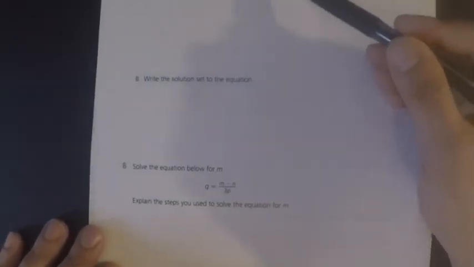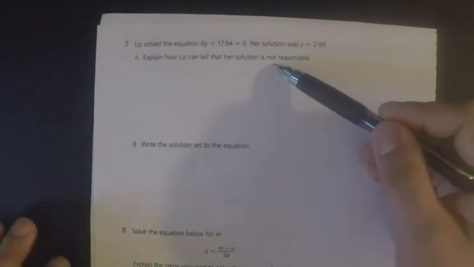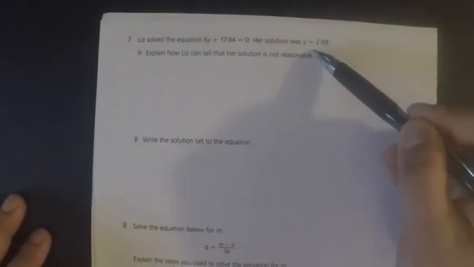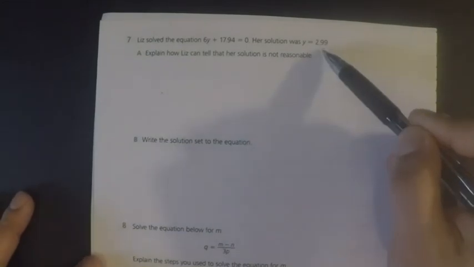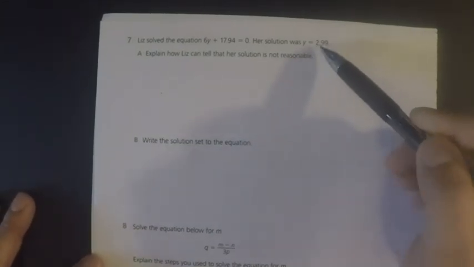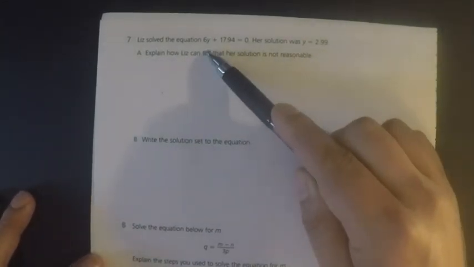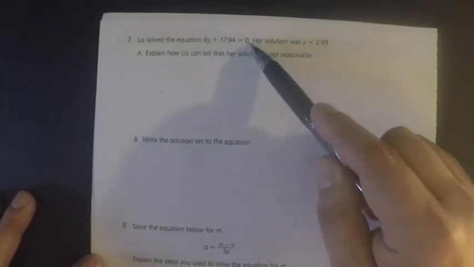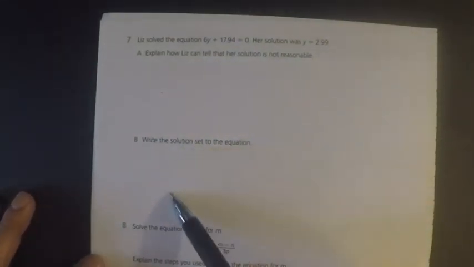Number 7, let's see, you're taking a look at this equation. She got an answer here. Explain why this answer is not correct. So think about when you put this answer in here, is there any way that when we're adding two positive numbers we can get to 0? And then solve the actual equation the right way.